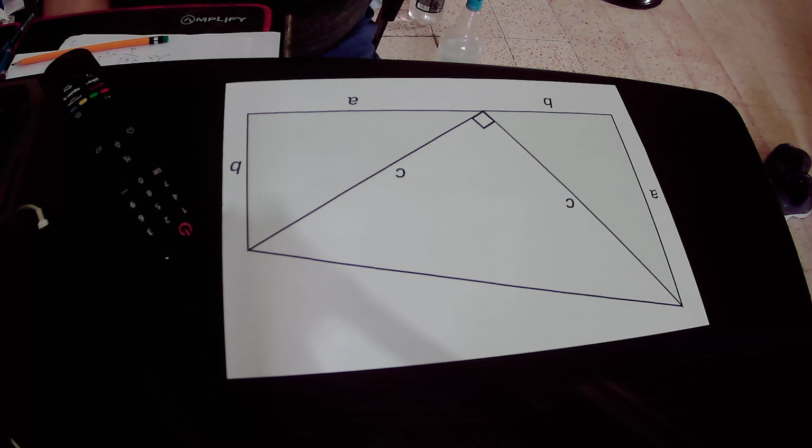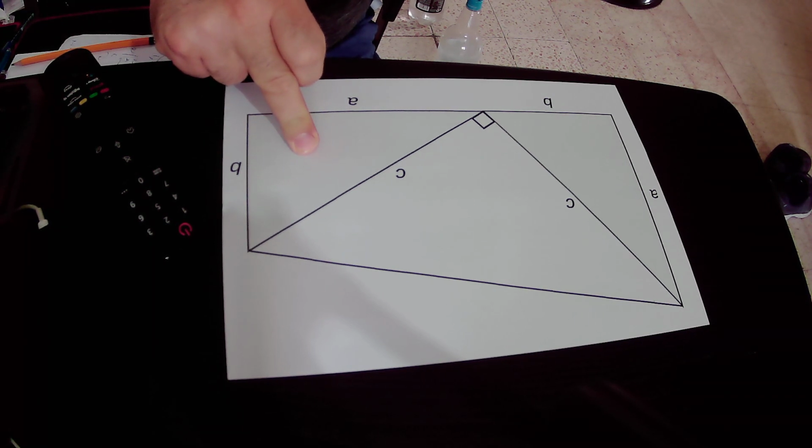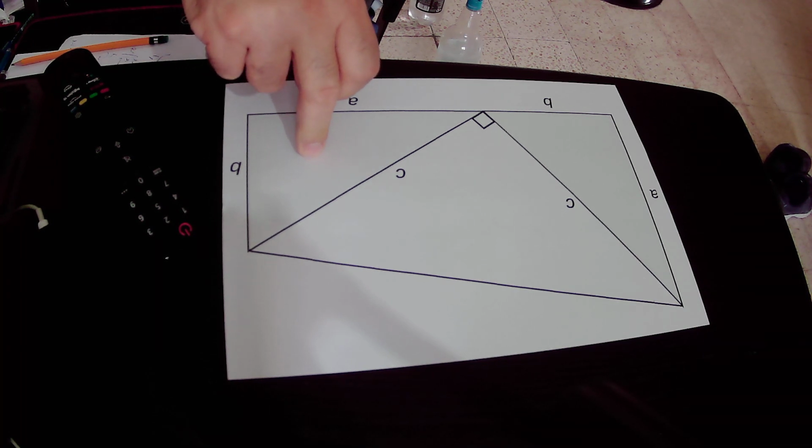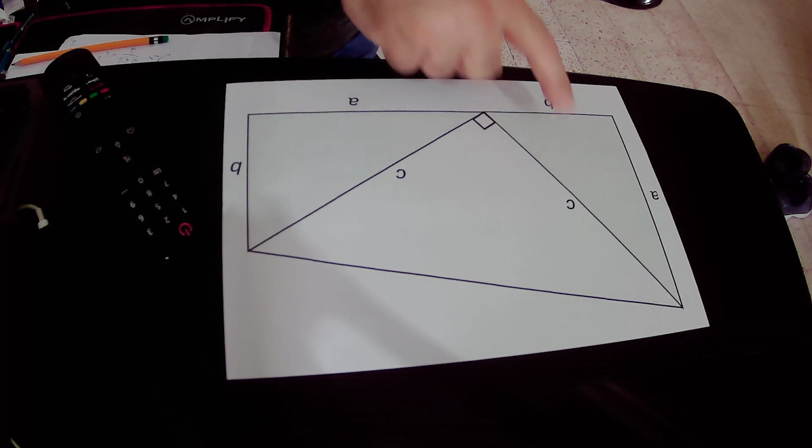So the left triangle is a copy of the right triangle.